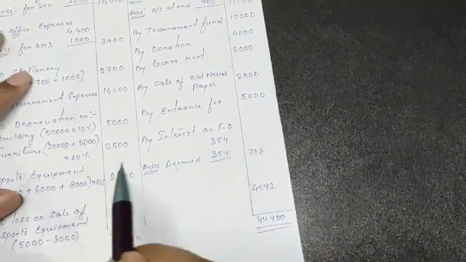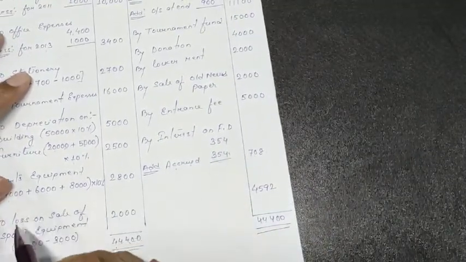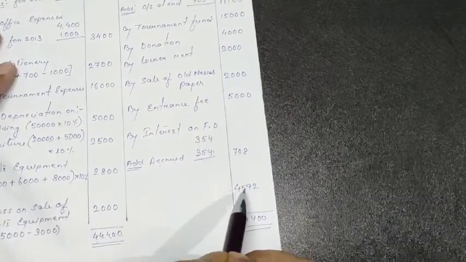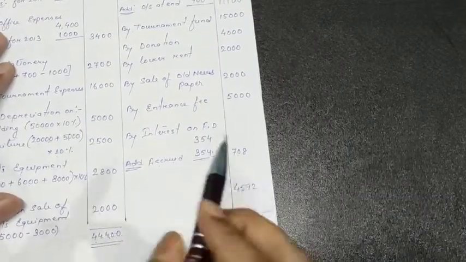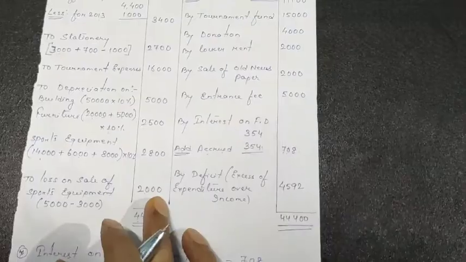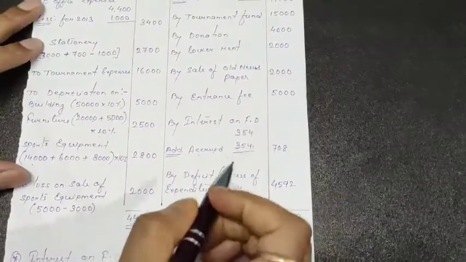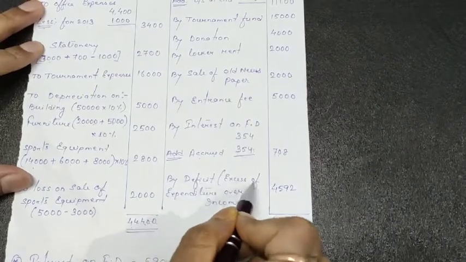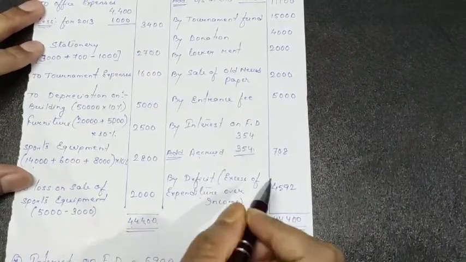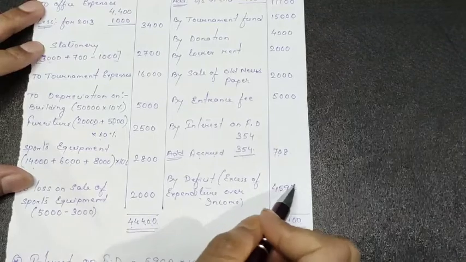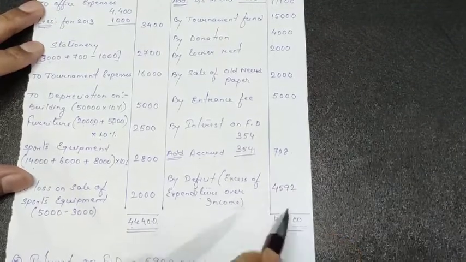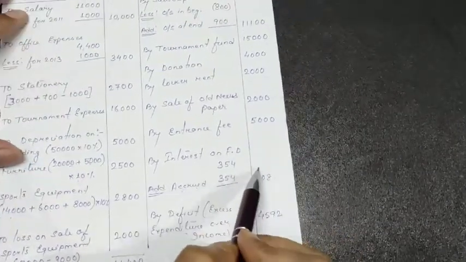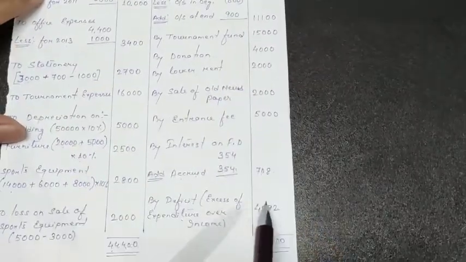Now if you get the balance on this side, it is a surplus, and you should write it as surplus. And if you get the balance here, it is called deficit. So what will you write here? Here you can see I wrote by deficit, in brackets excess of expenditure over income. So the amount is 4592. I'll repeat once more how I got this. From this total amount, subtract all these amounts, and you will get this balance amount.